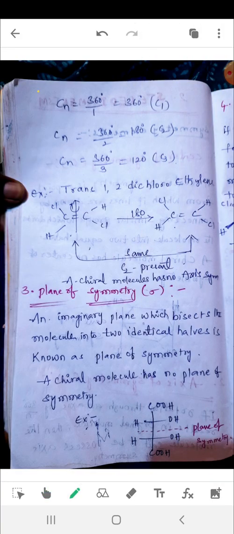So we have to observe here that Cn is there. Here, for n equal to 1, 360 by 1 equals 360, so C1 means a 360 degree rotation. For n equal to 2, we have the C2 axis: with a 180 degree rotation, you will get the previous first structure. C3 means 360 by 3, which is 120 degrees. The given molecule can be rotated 3 times, and we will get the first structure after 3 rotations.